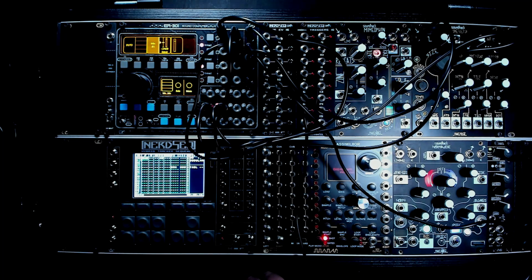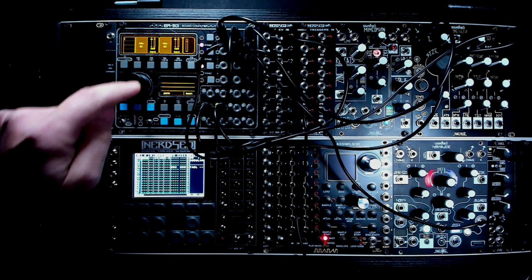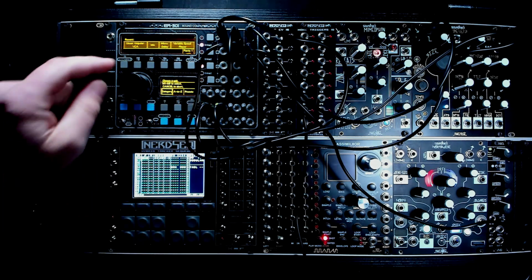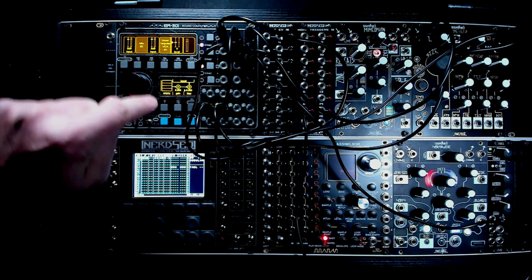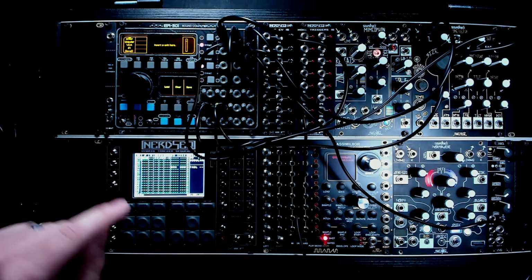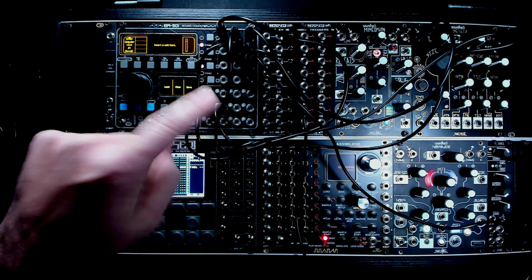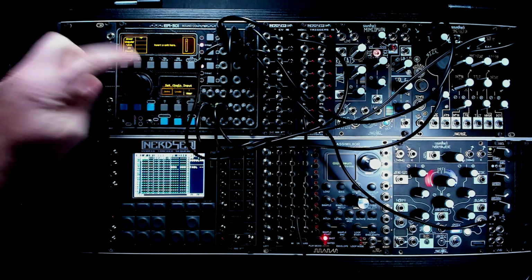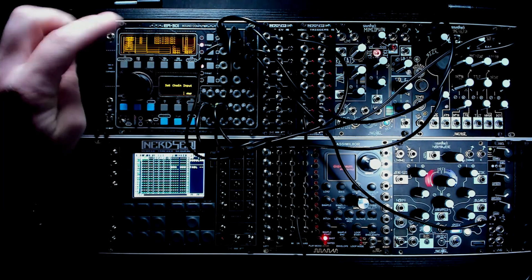Now we want to be able to not send it to the Herbverb. So we'll go in here and insert a VCA. I have the mod out of channel 1 on NerdSeq patched into B2 on the 301.